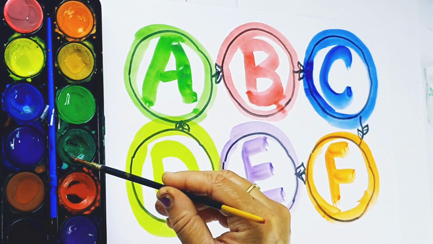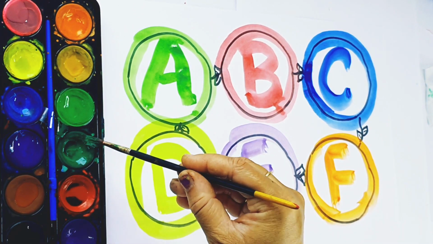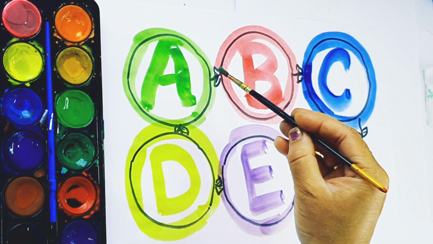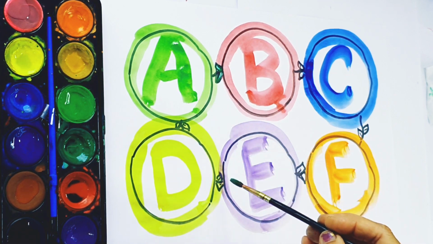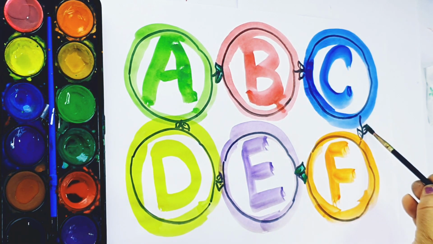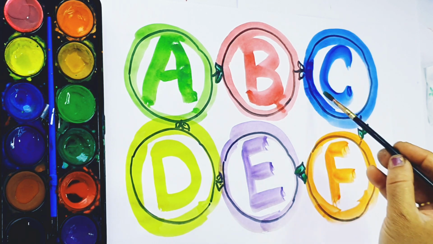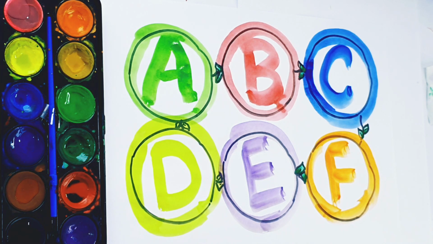And at last, green colors for small leaves. So kids, what we learn today? We learn A, B, C, D, E, F.